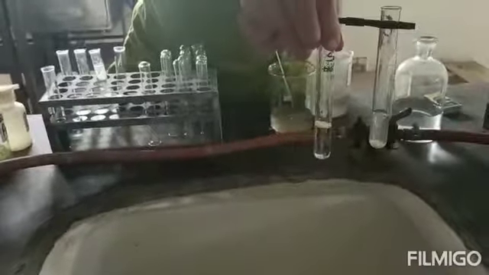You have to take a control test tube with water: take 3 ml of water, then add a pinch of sulfur powder to the water and observe. In the urine sample, sulfur powder sinks to the bottom, and in water, which is the control test tube, the sulfur powder floats. So it indicates that bile salt is present.